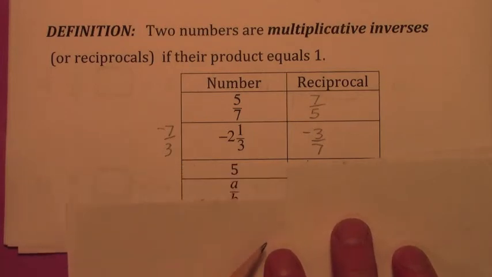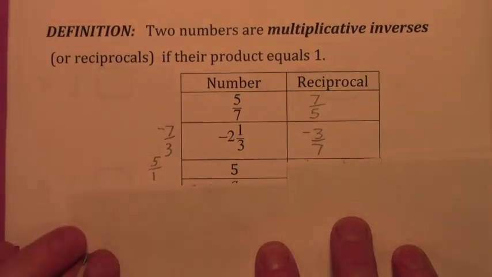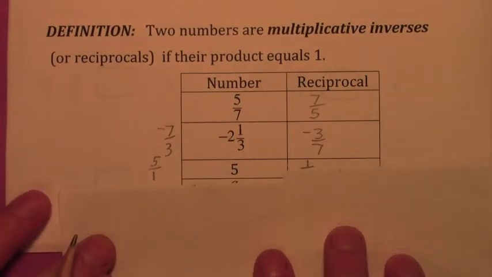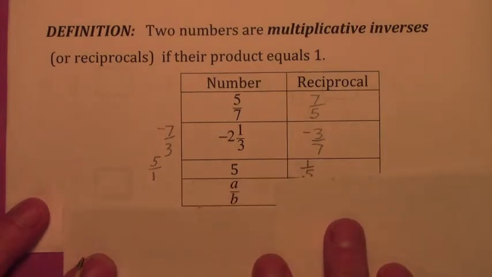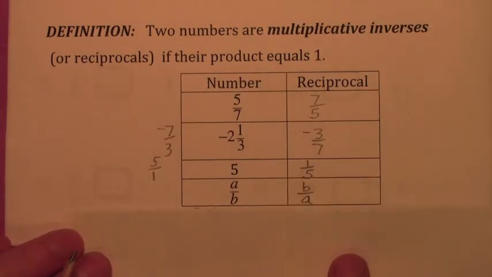All right? How about this? What's the reciprocal of 5? Of course, the trick on that one is to think of it as 5/1. So then the reciprocal becomes 1/5, right? What's the reciprocal of a/b? The reciprocal of a fraction is b/a. That's right.